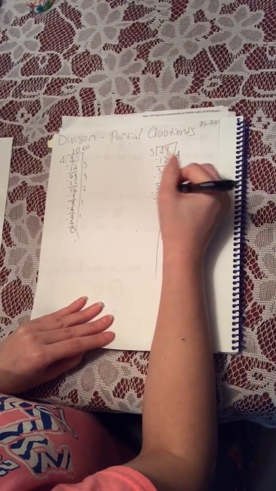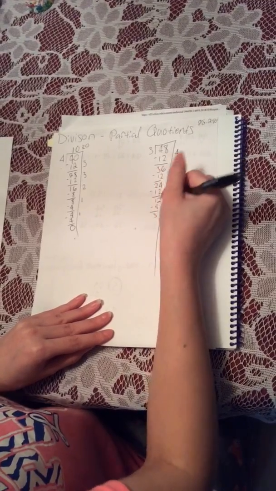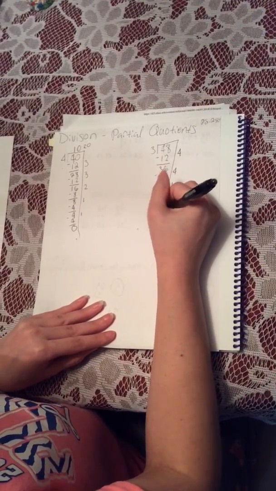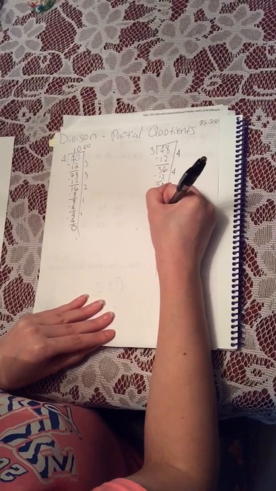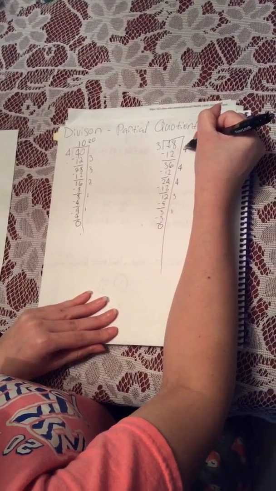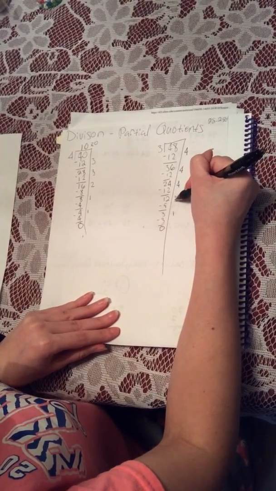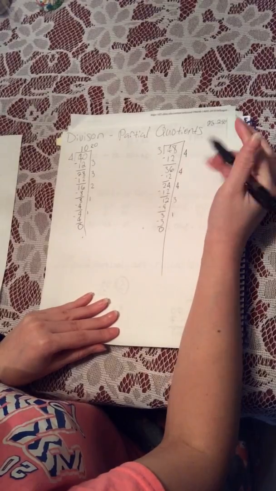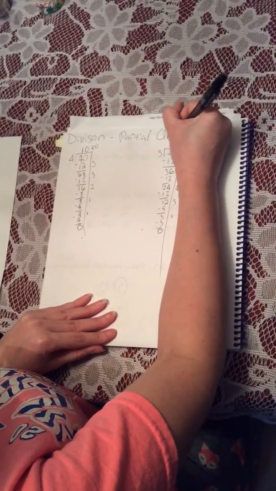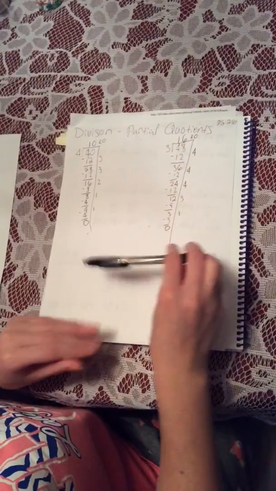I do 3, 9, that gives me 3. I do 1, and that's a 0. I count my numbers: 12 plus 3 is 15, plus 1 is 16. And 16 is my answer, the remainder of 0.